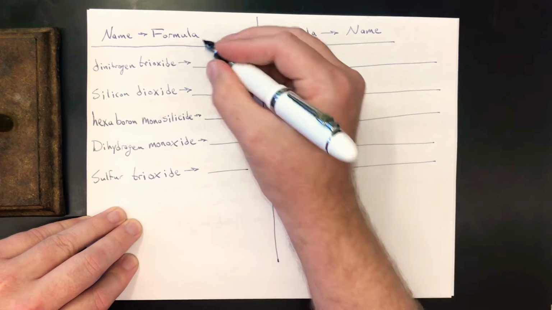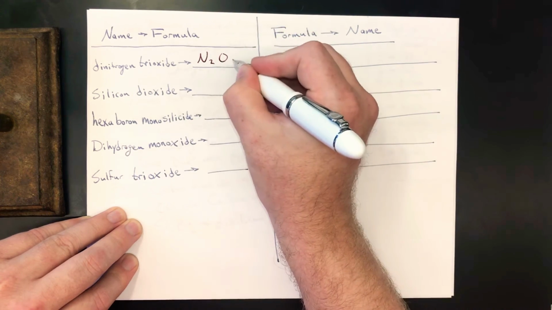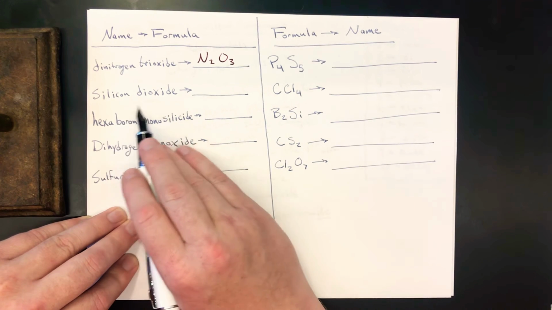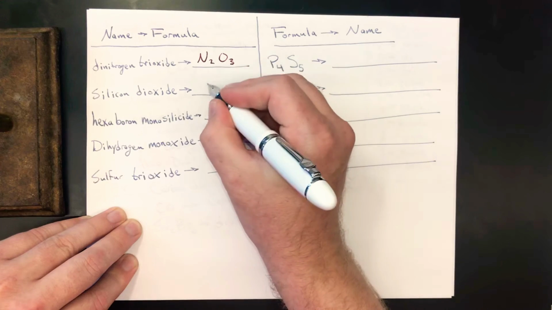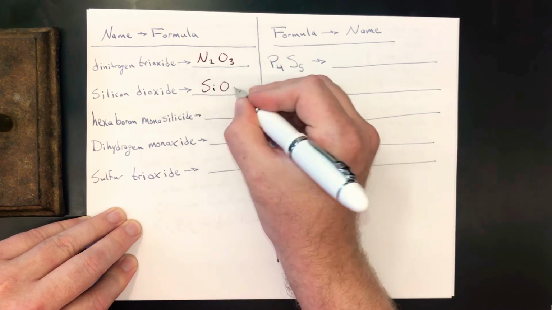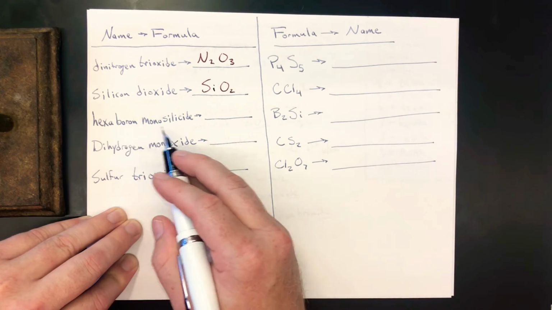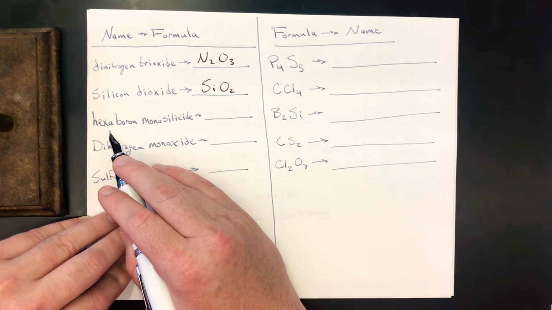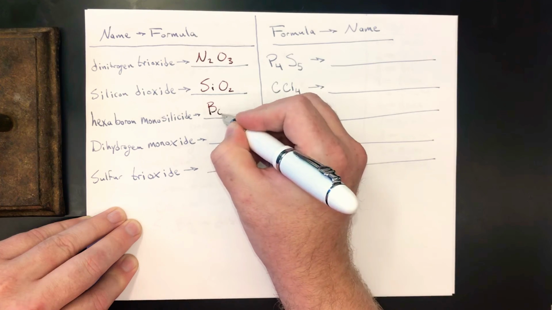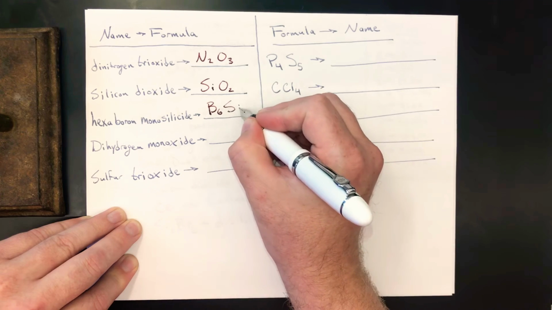I have dinitrogen, which means N2, trioxide, O3. Now I look at the next one, silicon dioxide. There's no prefix on silicon, so it means I just have 1. And dioxide means I have oxygen with a 2. Here on hexaboron monosilicide, hexa is for 6, so we have 6 of our borons. Monosilicide means we just have 1 silicon.